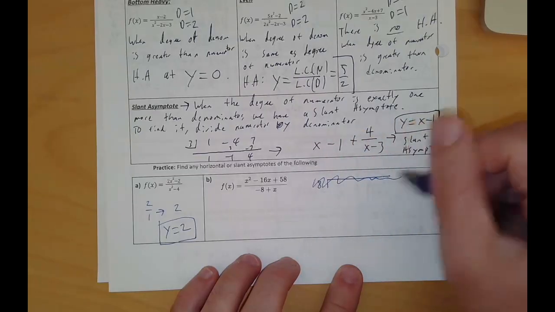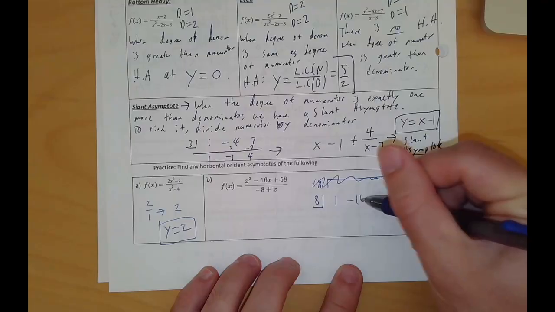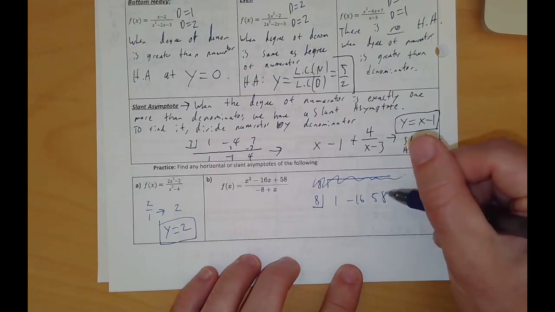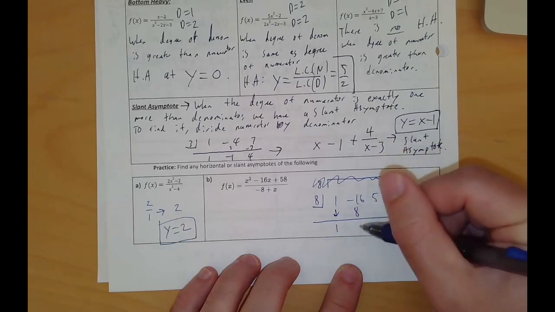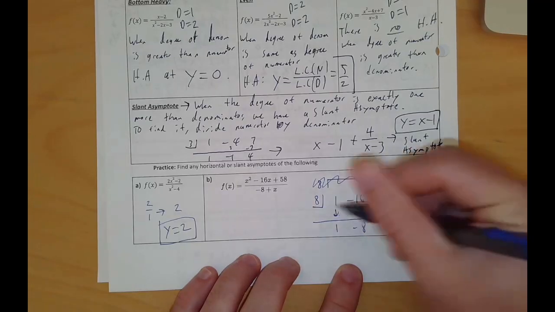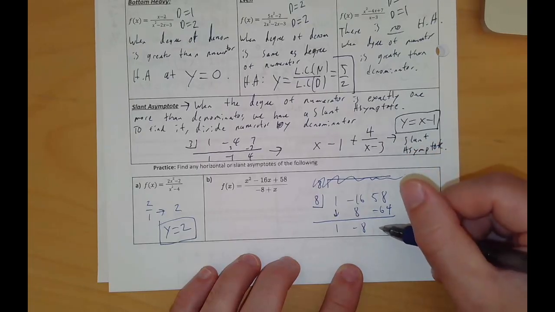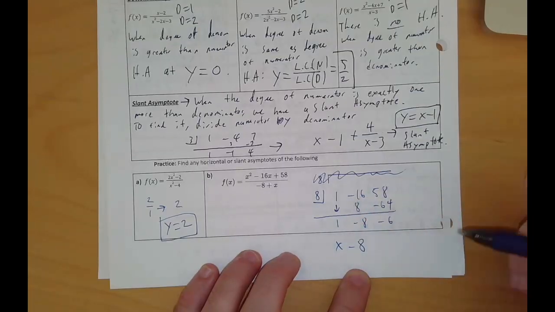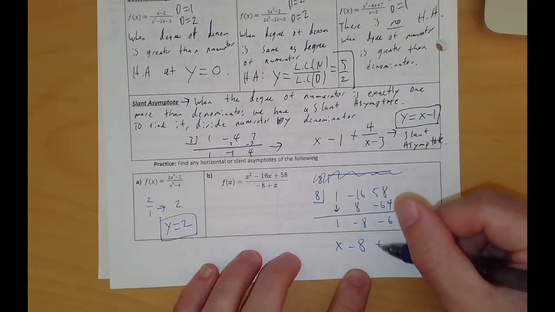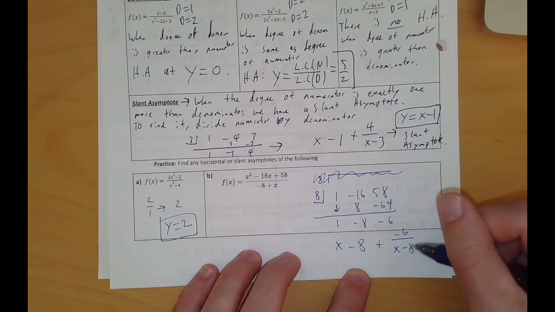Sorry, I'm doing this incorrectly. 1, negative 16, negative 64, and we will put down the 1. 1 times 8 is 8. Negative 16 plus 8 is negative 8. Negative 64, and then negative 6. So it's x minus 8 plus negative 6 over x minus 8.